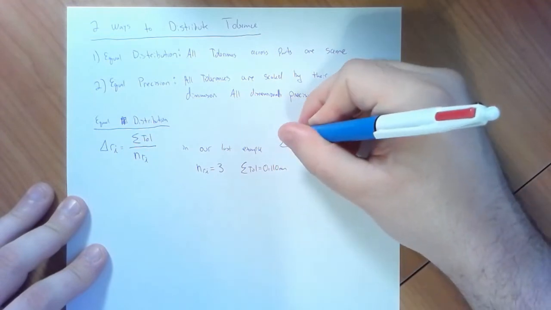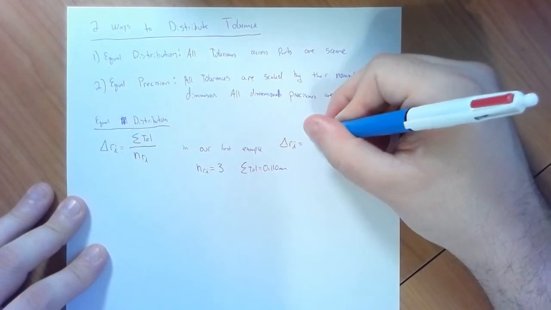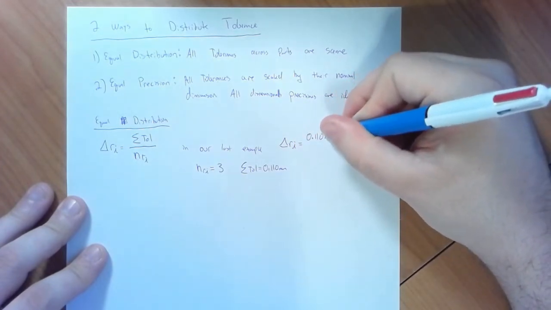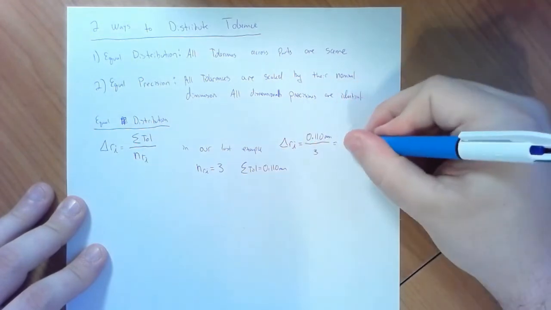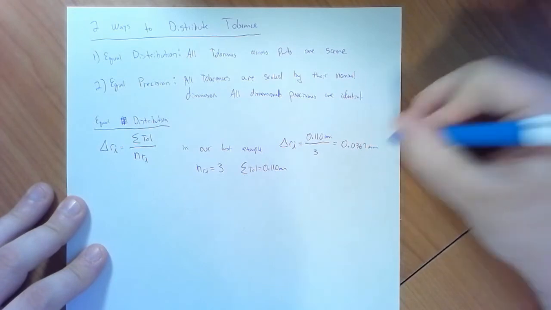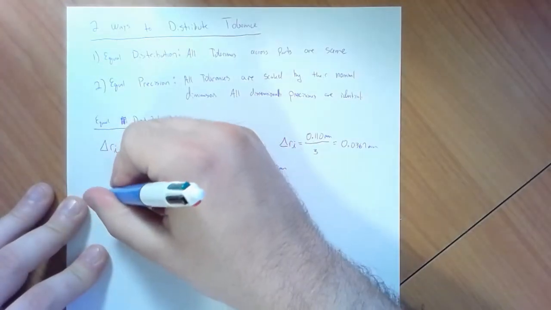In that last example, each one of those tolerances would get an equal share of that 0.110 millimeters, and when we did that, it worked out to be 0.0367 millimeters.